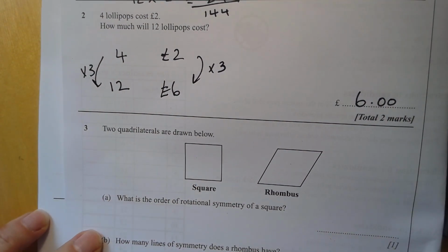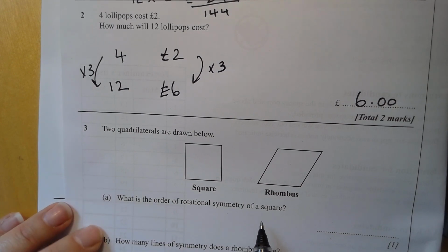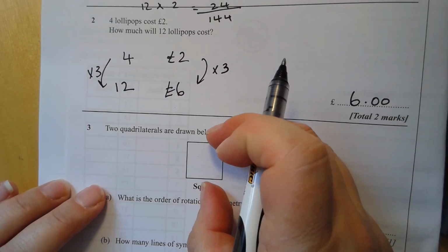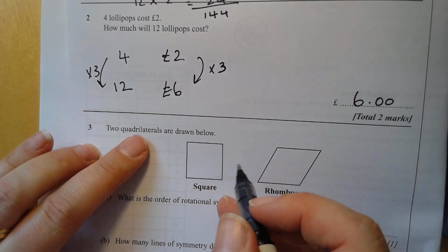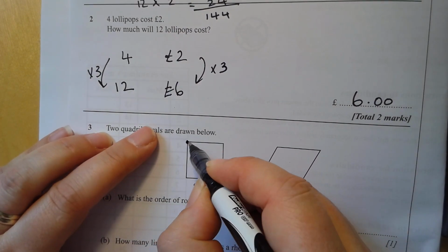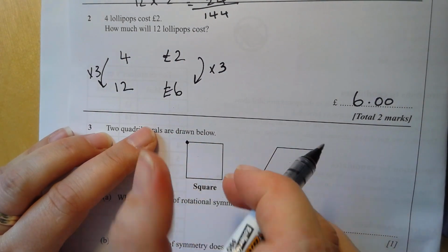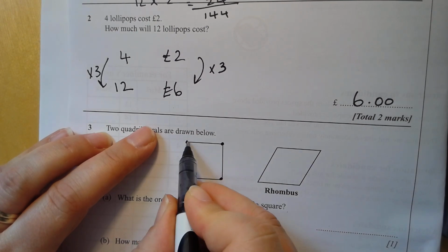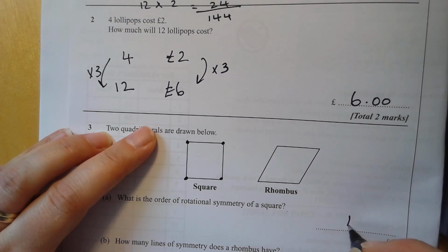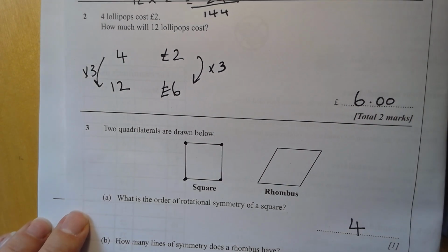2 quadrilaterals are drawn below. What's the order of rotational symmetry of a square? That means that when you turn it round, how many times can you turn it round and it is still a square? So if we took this point here, we turned it around 90 degrees, it would come here, so that's 1, here 2, here 3, and back to the original, which is 4. We have 4 rotational symmetries.